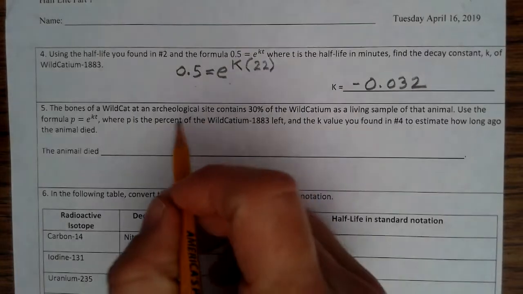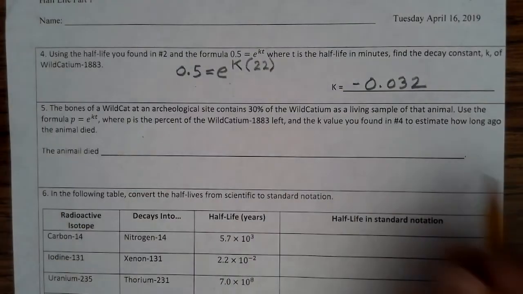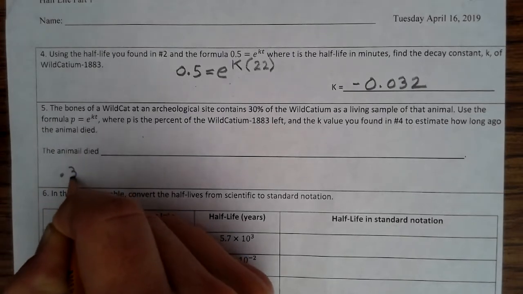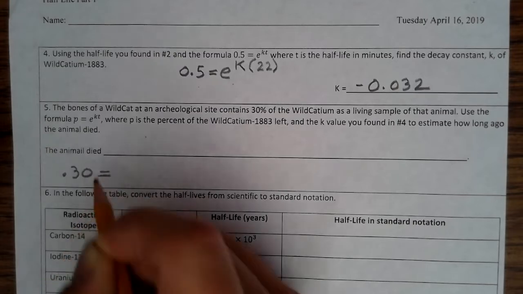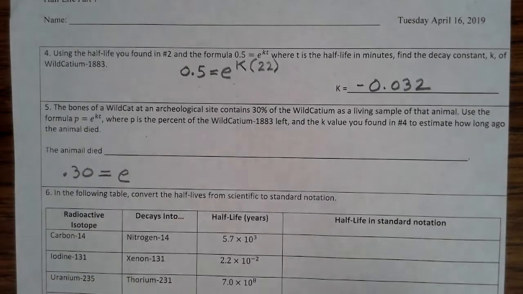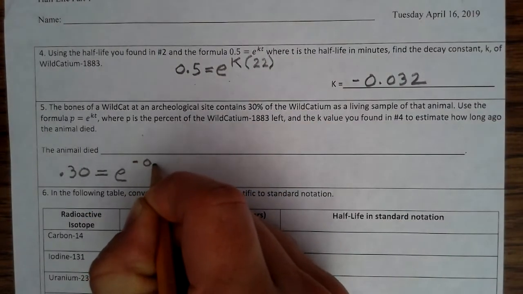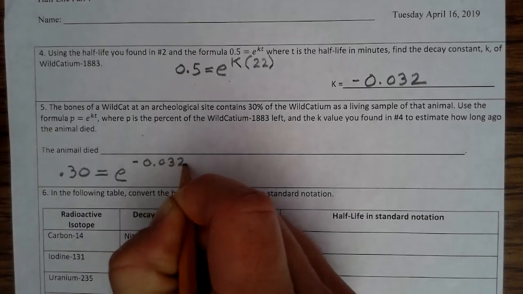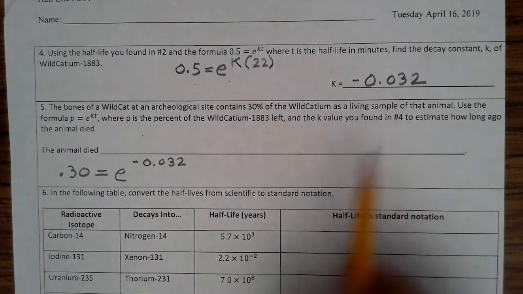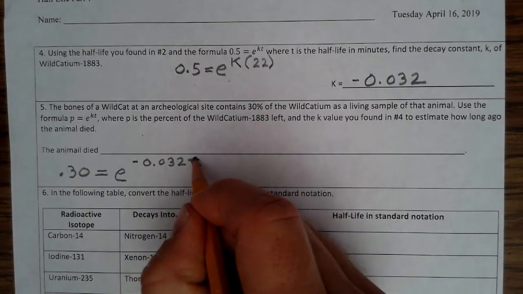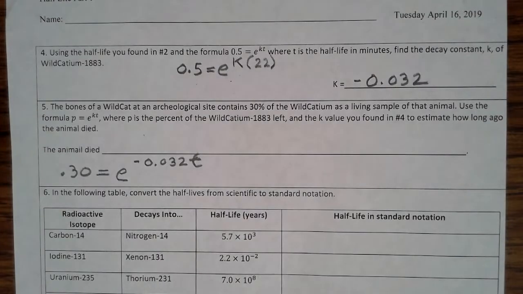So P would be point, and I guess we can do our work here. So 0.30 equals e to the k value, which is negative 0.032, times T. It's an ugly T, but it's a T nonetheless.